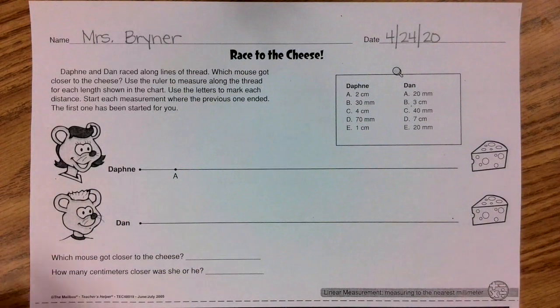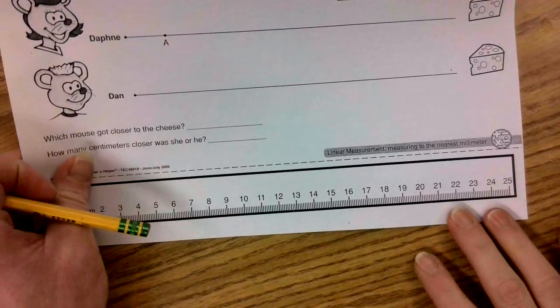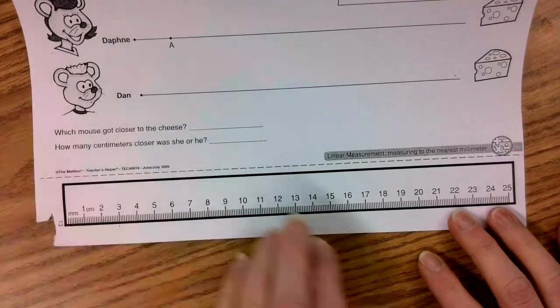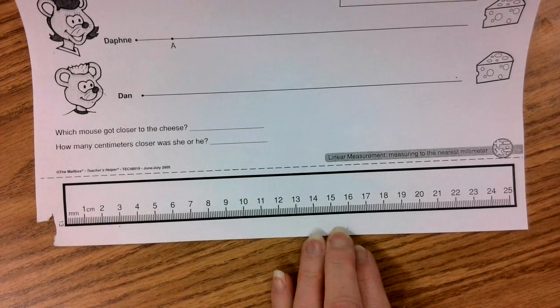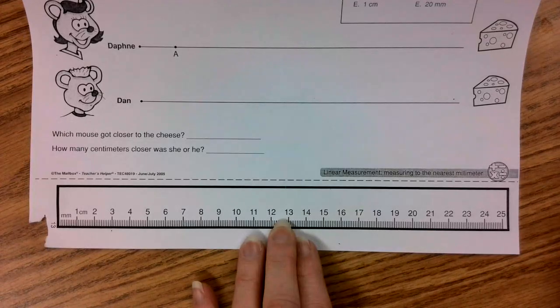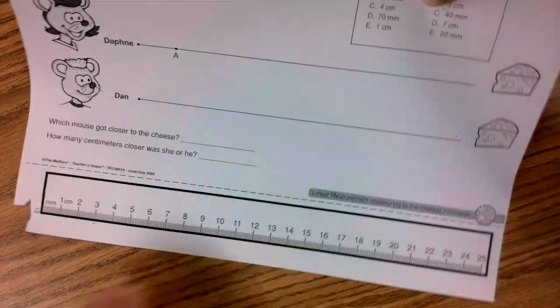So the first thing we need to do is cut out this little ruler down here at the bottom. So go ahead and hit pause and cut out your ruler and then join me again. And I need to cut out my ruler too.